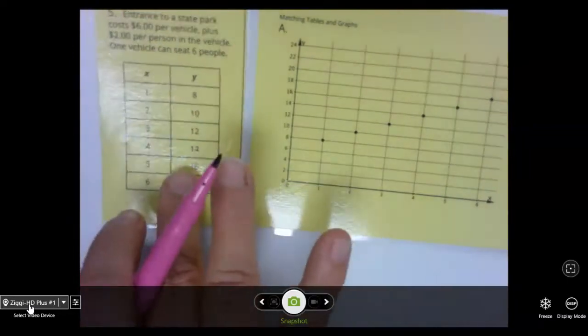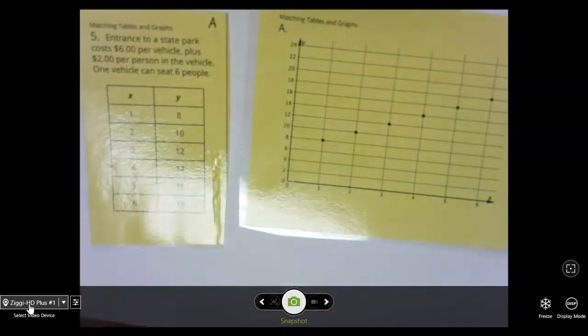It says entrance to a state park costs $6 per vehicle, plus $2 per person in the vehicle. One vehicle can seat 6 people. So if you just have one person in the vehicle, it would be the $6 for the vehicle plus the 2 for the person, $8 total. And if you had 2 people, then it would be the 6 plus 2 times 2, or 4, which is 10. Okay, is this a proportional relationship?